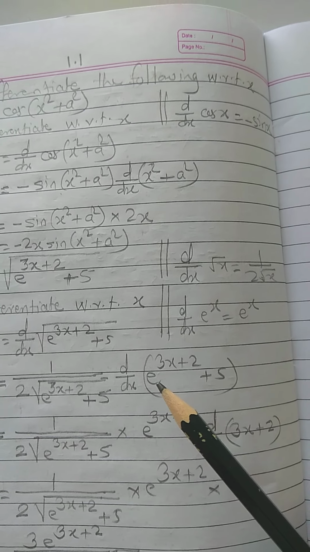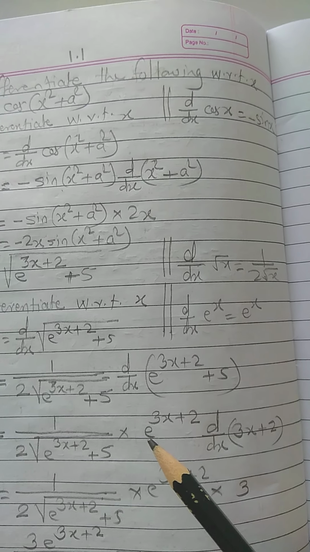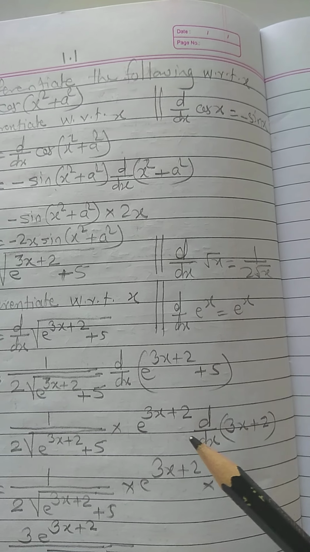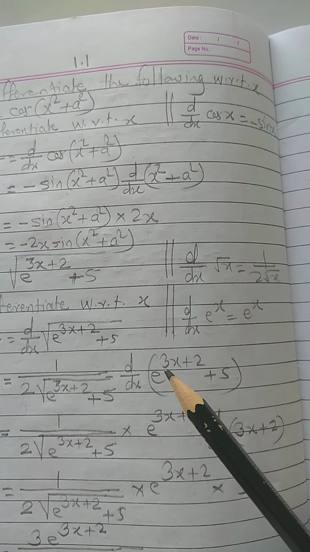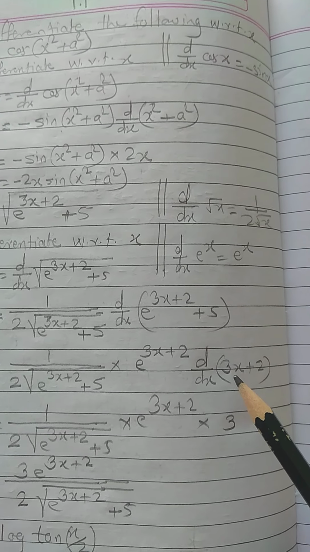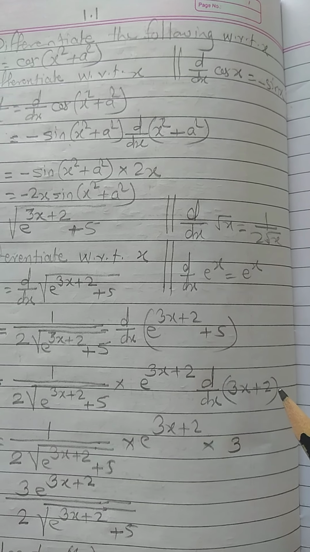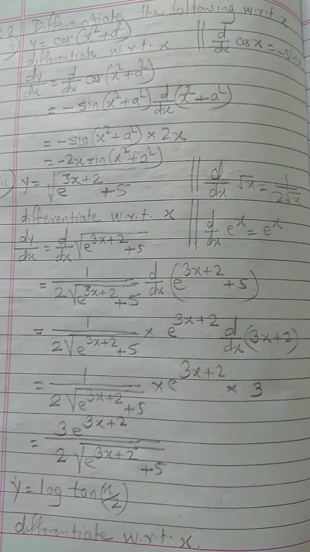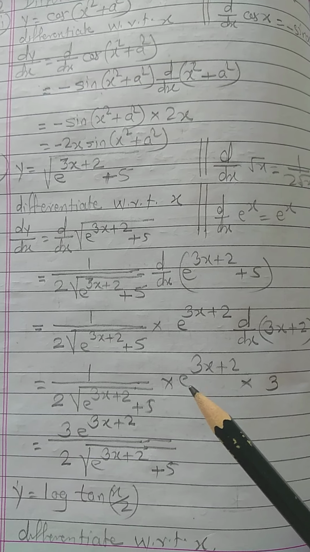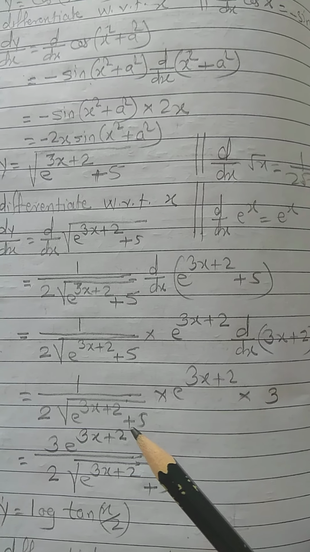So here it will be e raised to 3x plus 2. Then derivative of that is e raised to 3x plus 2. Derivative of constant is 0. But we have to take the derivative of this 3x plus 2. Now derivative of 3x is 3 and derivative of 2, which is a constant, is 0. So 3 by 2 e raised to 3x plus 2 upon root of e raised to 3x plus 2 plus 5.